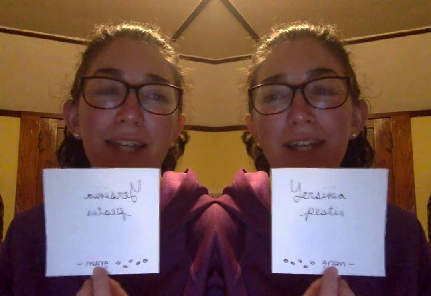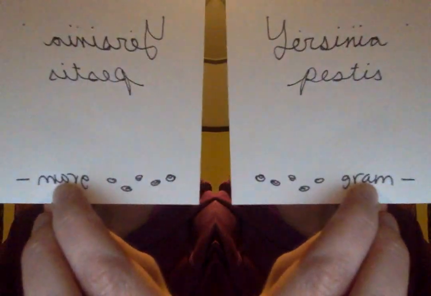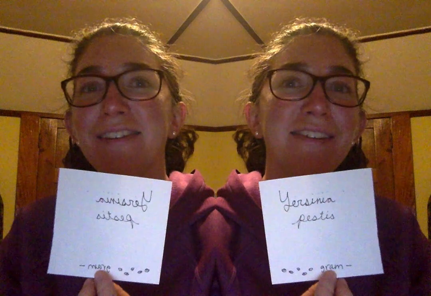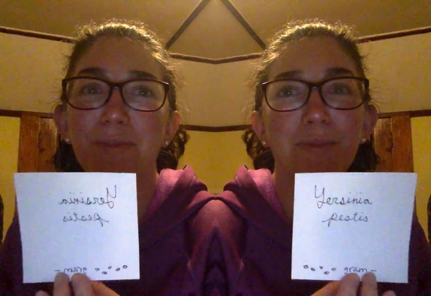Yersinia pestis is the causative agent of the plague, the black plague, or just sometimes referred to as the plague. It's a gram-negative bacteria. It actually looks a little bit like a safety pin. I kind of tried to demonstrate that here, but not much of an artist. So Yersinia pestis, think pestis, like pests: rats, and fleas on rats were the transmitters of the plague. So a pest, think of that, Yersinia pestis.